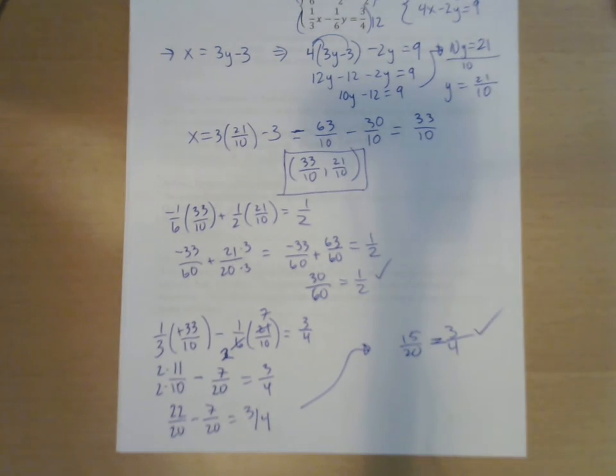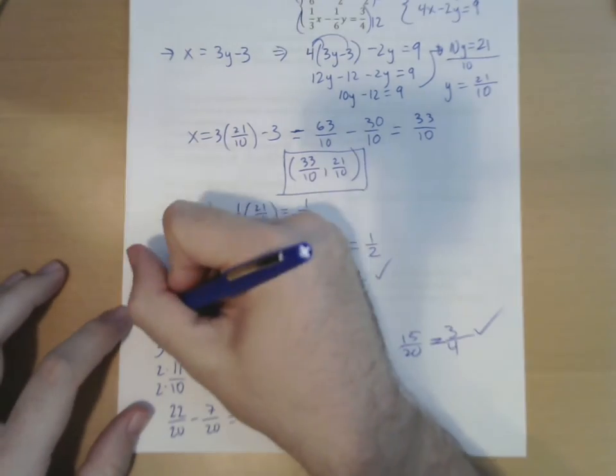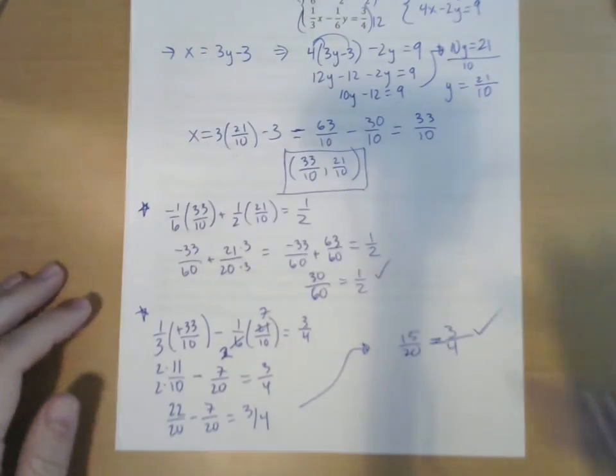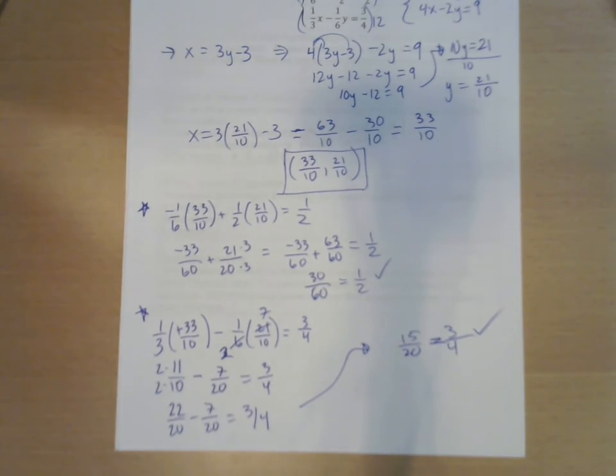So that's substitution. It's a longer process than you may like, but it will get you the right answer. You do have to check your work, though. You must check in your original 2 equations to verify your solution is actually a solution. All right, so the next section will be the last of chapter 4 for us, section 4.3.